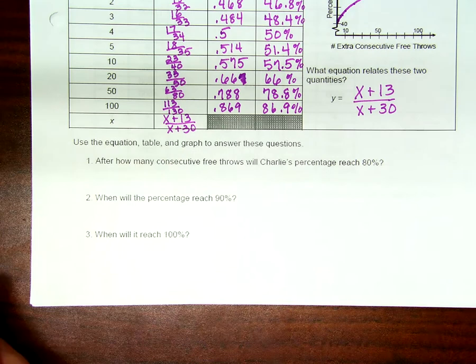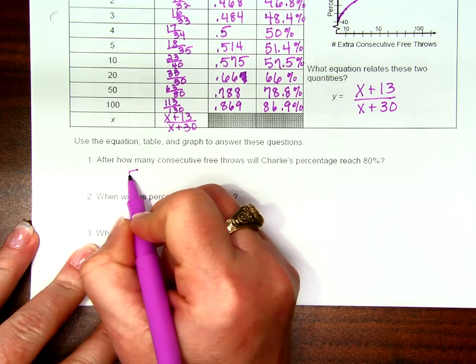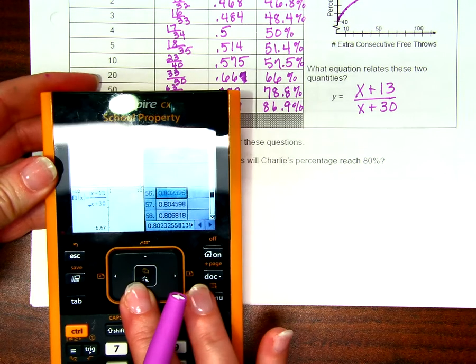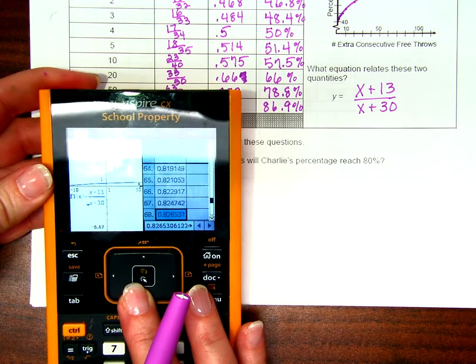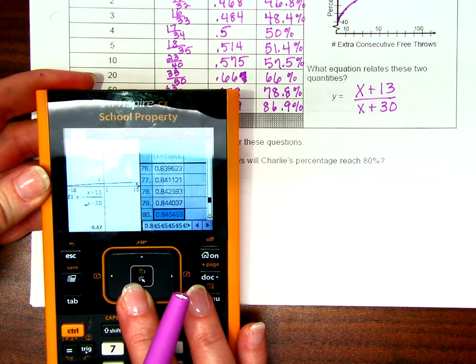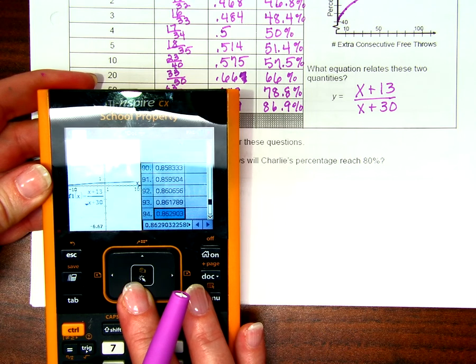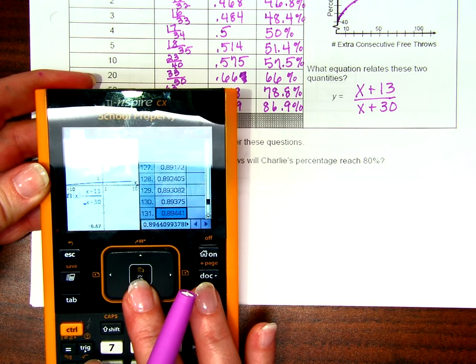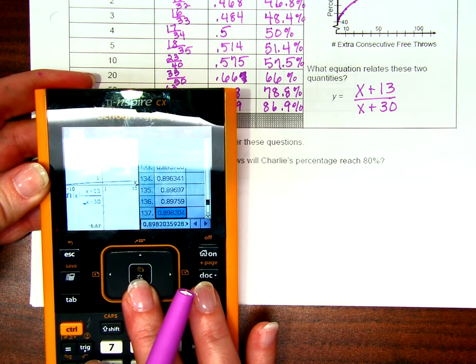$55. When will the percentage reach 90? What am I looking for? Okay. I'm glad to see most of you doing this on your own instead of just waiting till I find it.